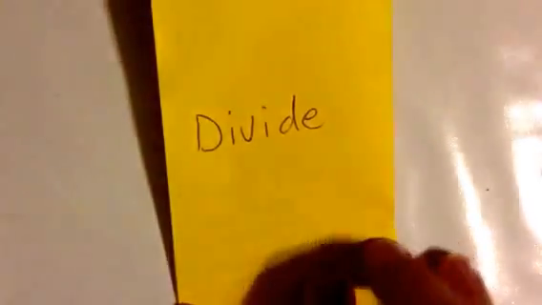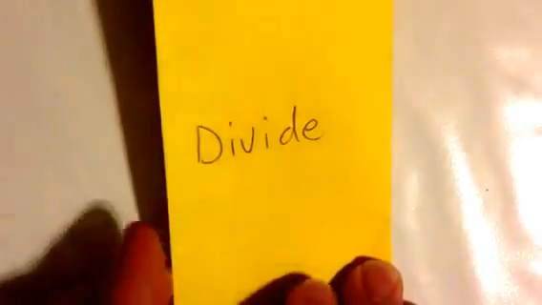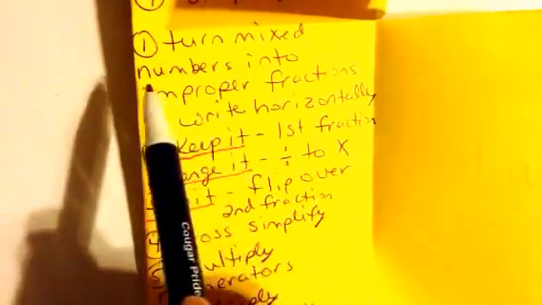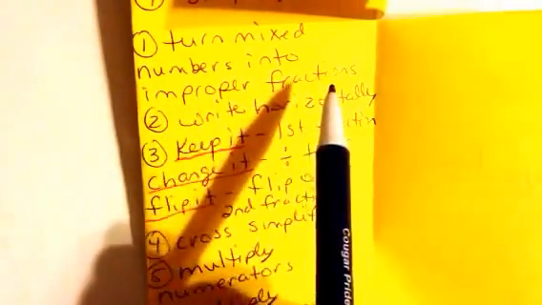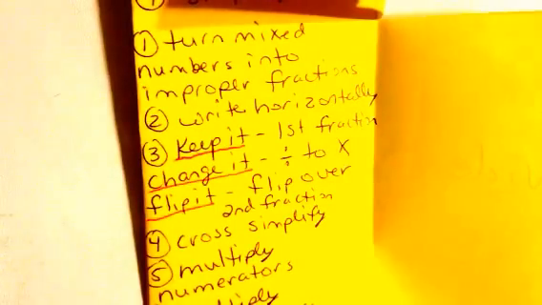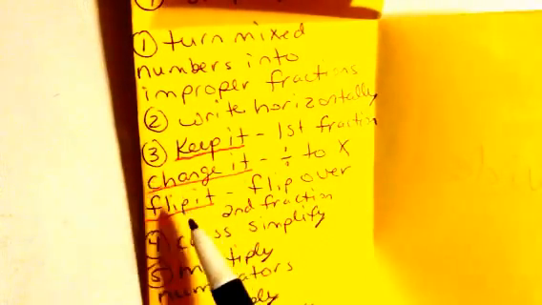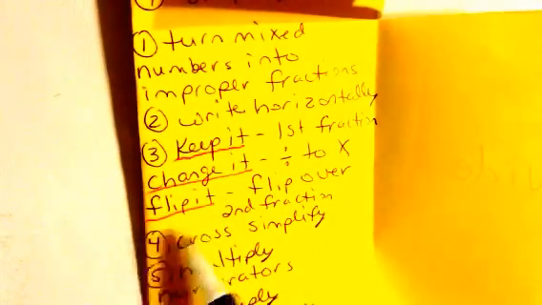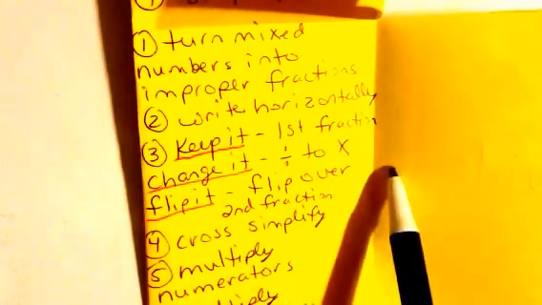All right, then to divide, we're going to look at the division tab. To divide with fractions, these are our steps. Very similar to the multiplying. We're going to turn the mixed numbers into improper fractions, write horizontally, but then we're going to keep it, change it, flip it. Keep it means the first fraction stays the same.